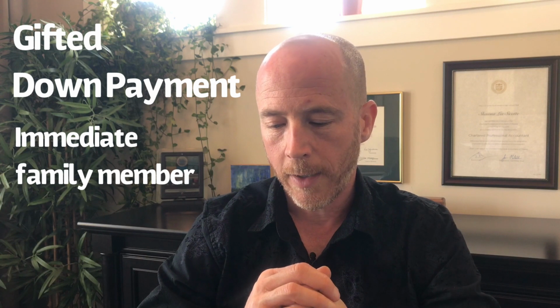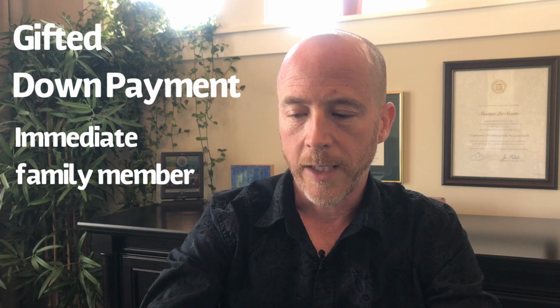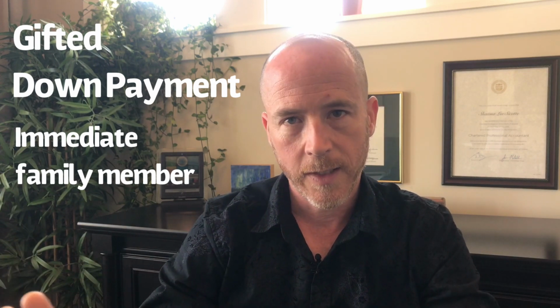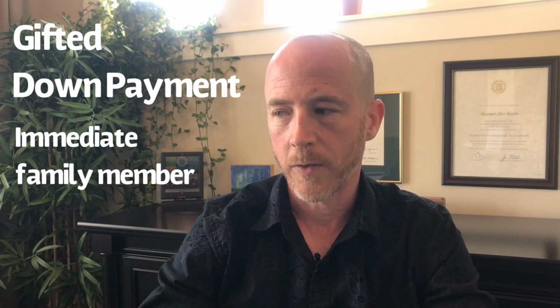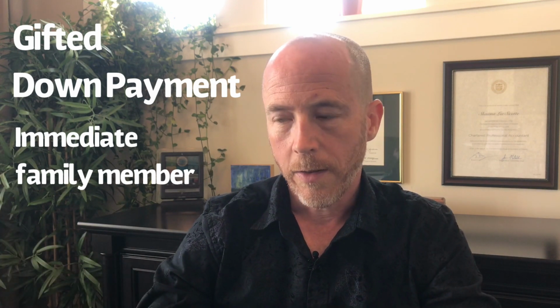The other option is a gifted down payment. It has to be from an immediate family member, mother, father, brother, sister, son, daughter, can be grandparents in cases where they are gifting you the money. You don't have to pay it back. They're signing on a piece of paper saying that this is gifted, their relationship to you, and that you don't have to pay it back. And the lender will want to see that money deposited into your account, and it has to match what that gift letter says. And in some instances, they also want to see the gifter, their bank account, showing it leaving their bank account.